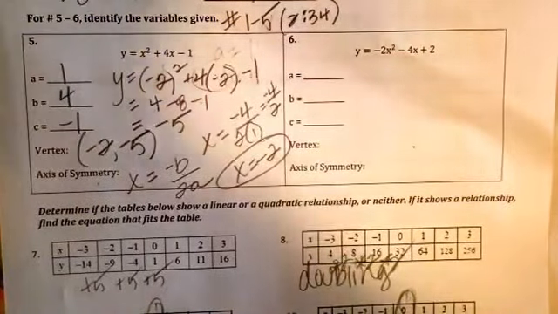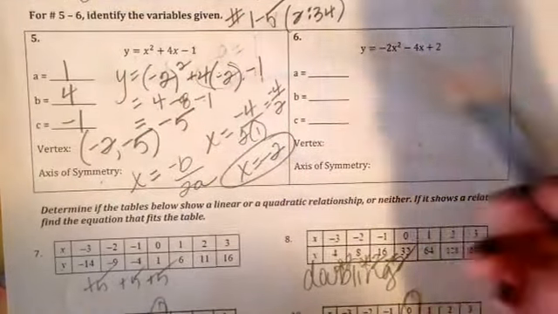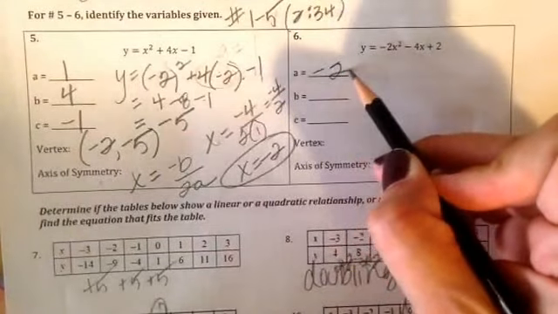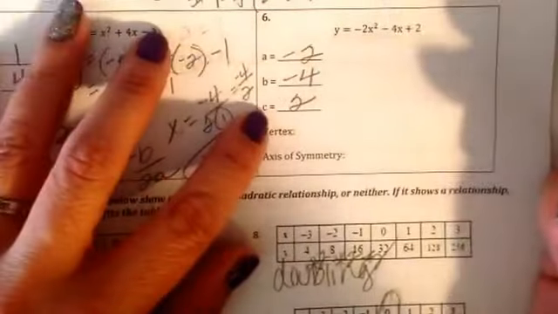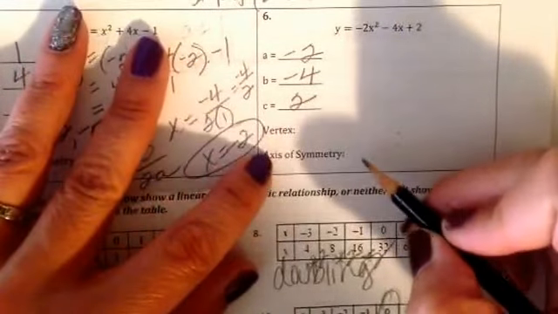Alright, I'm going to continue our work on the quadratics test review. Number 6, starting with identifying: the A is -2, the B is -4, and the C is 2. I'm going to first start by calculating the axis of symmetry.